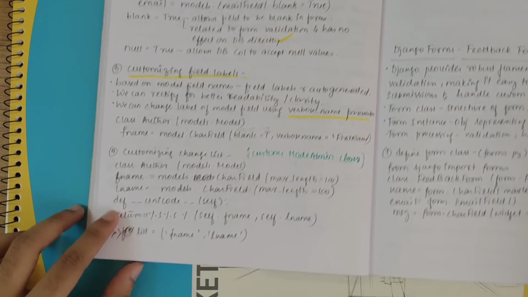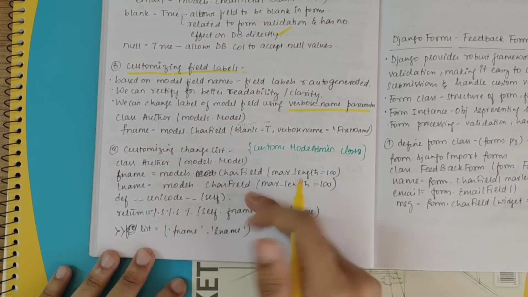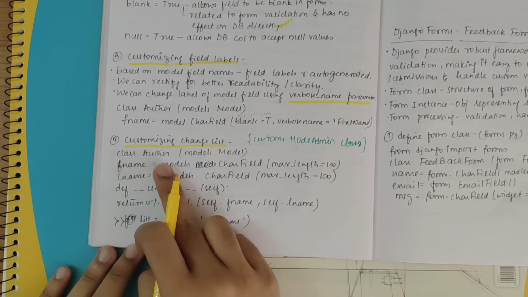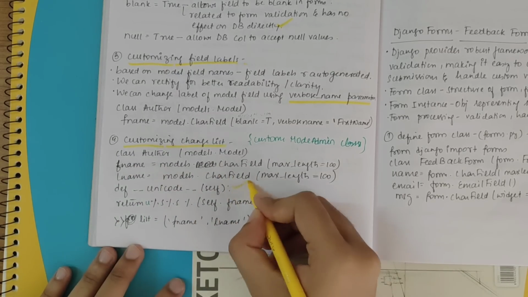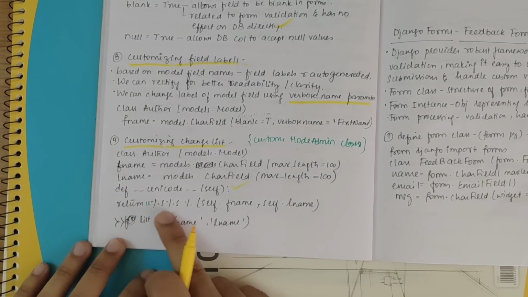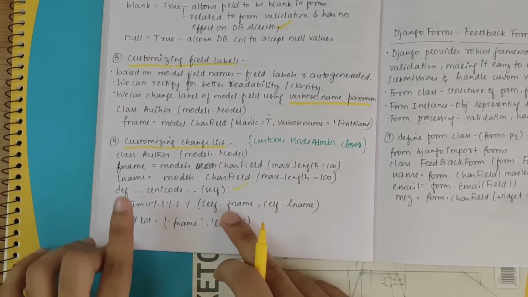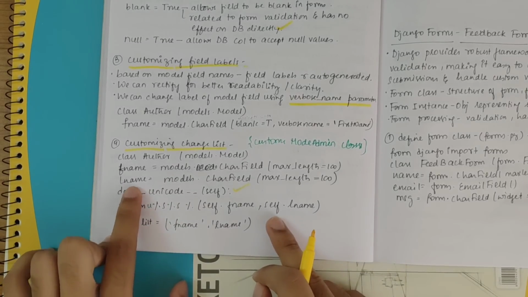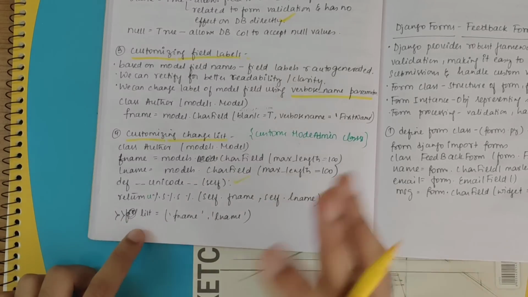Next we have customizing, looking at the custom model admin classes. In custom model admin classes, the first one is customizing the change list. That is class Author(models.Model). I have specified the first name, last name. Here I'm defining the Unicode. So self, here I return two strings, right? That is self.fname is returned, and along with that self.lname is also returned. So these would be stored in a list. That's how I can customize.